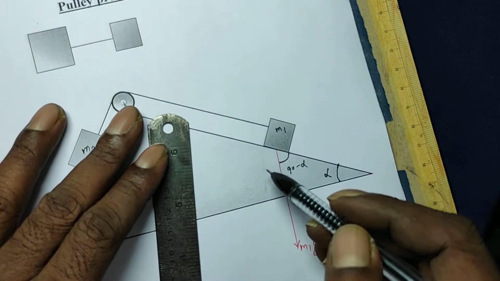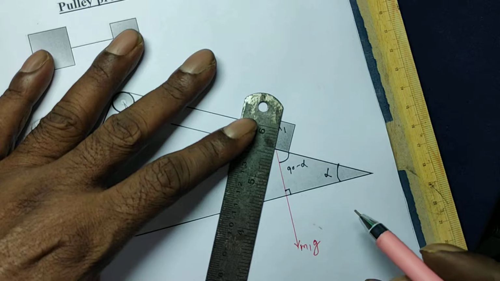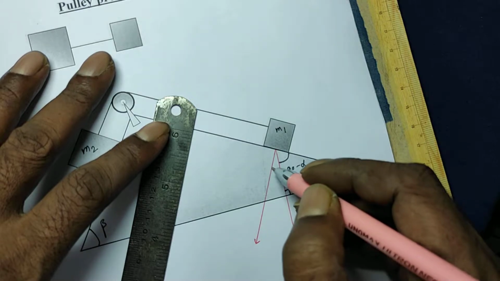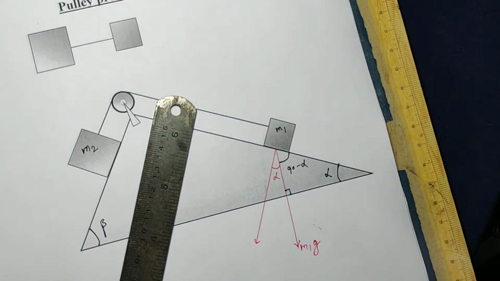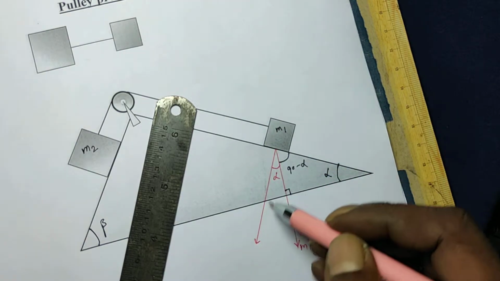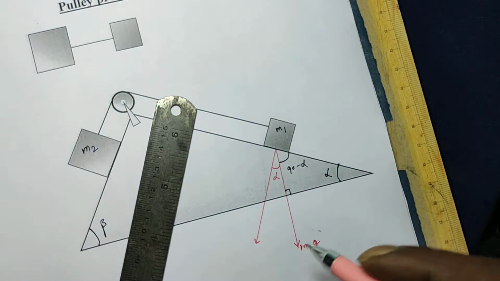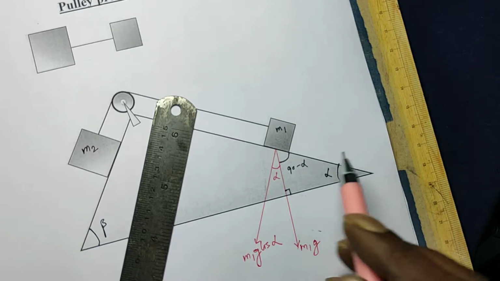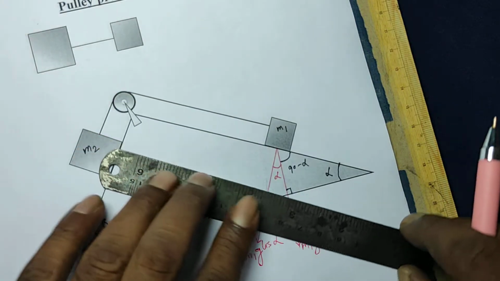So to this side, if I add alpha, then this whole thing, alpha plus 90 minus alpha, will be 90, and since this side is adjacent to the angle alpha and this is M1g, this will be equal to M1 times g cos alpha, and to this side will be M1 times g sin alpha.